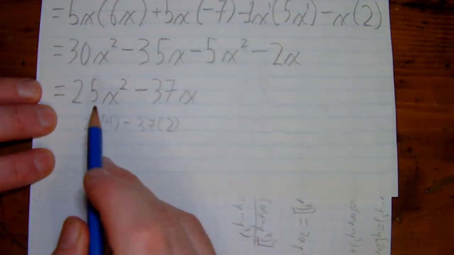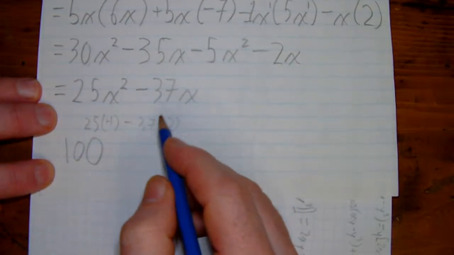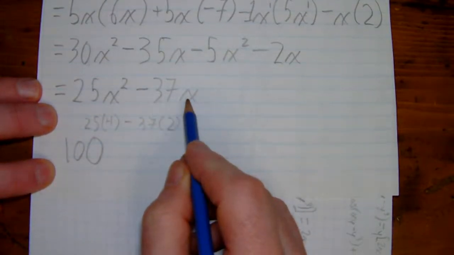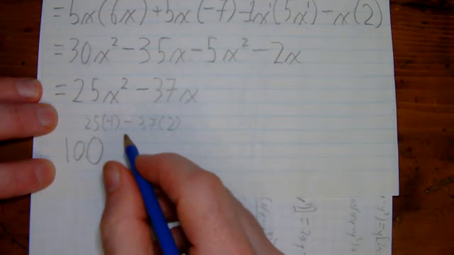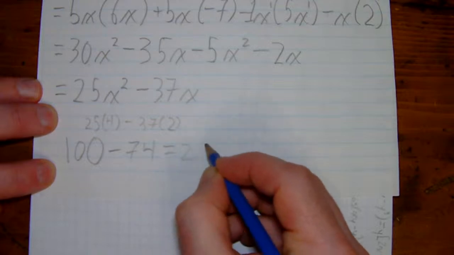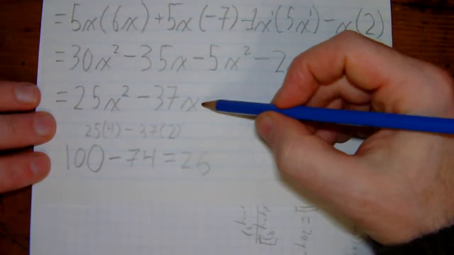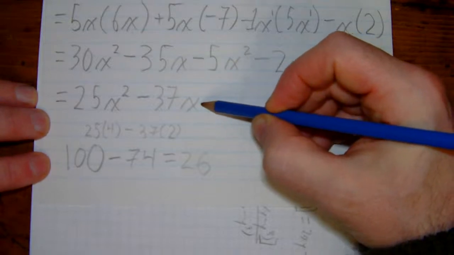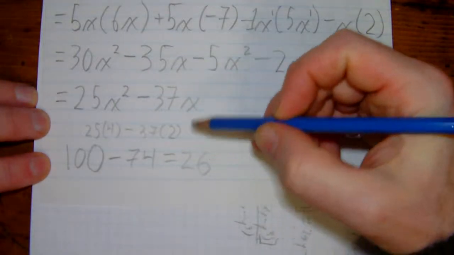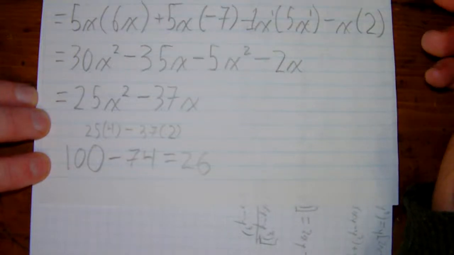So 25 times 4, because 2 squared is 4, that's 100. 37 times 2 is 74. 100 minus 74 is indeed 26. And so you can see that our simplified expression gives us the same value, 26, as our original expression if we sub in the same x.